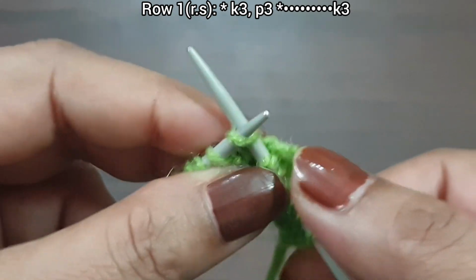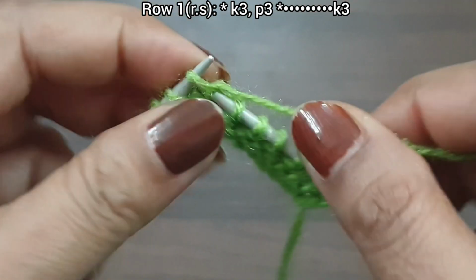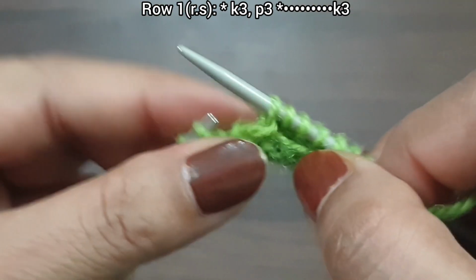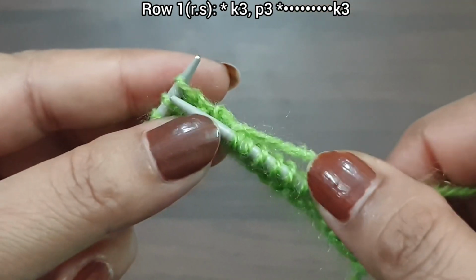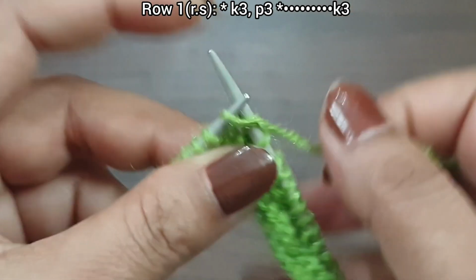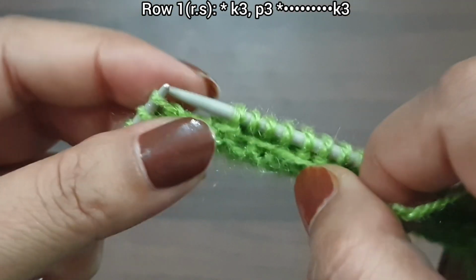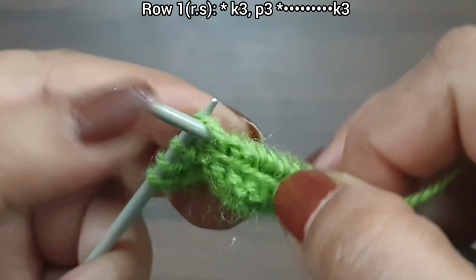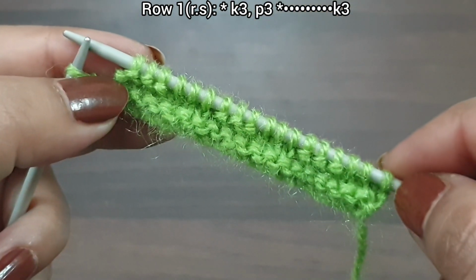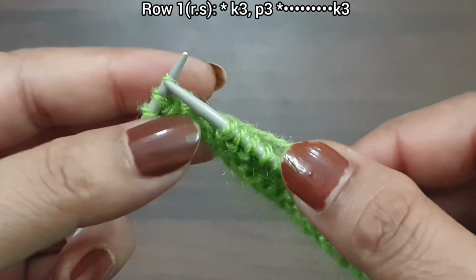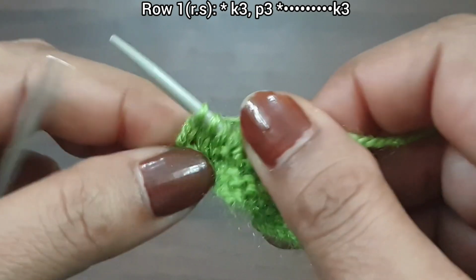Knit 3, yarn in front, purl 3. One more time, knit 3, yarn in front, purl 3. Here we complete 3 repeats of the pattern. Last 3 stitches, knit 3. First row is complete. Now second row, wrong side.